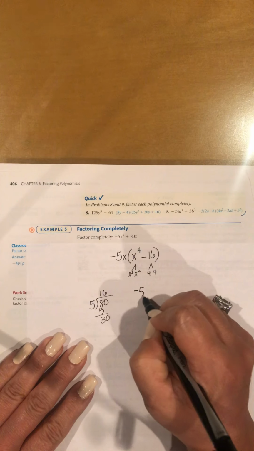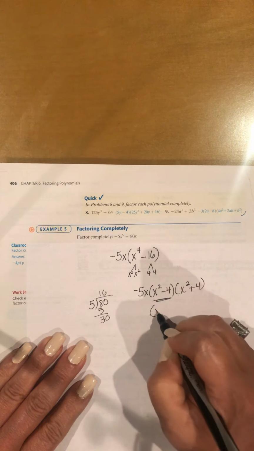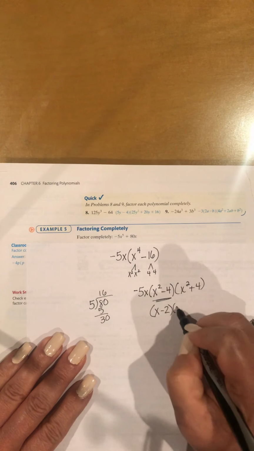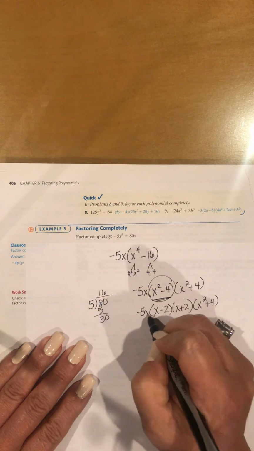So negative 5x goes outside, and then we have x squared minus 4, times x squared plus 4. Now this, I notice, can be factored more. This is x minus 2, x plus 2. So this piece is factored more. This is another difference of two perfect squares. Okay, so that's a big one right there.